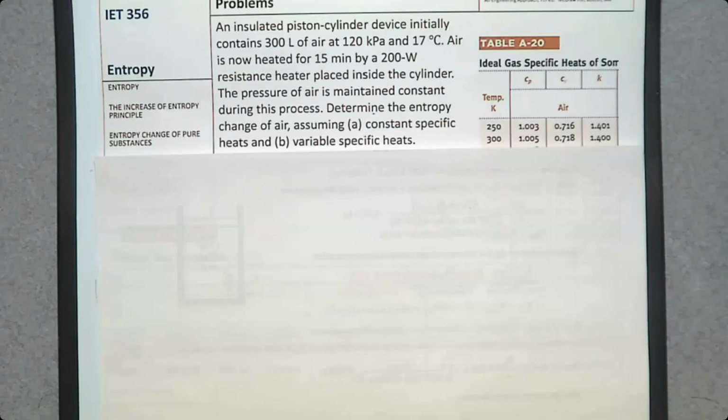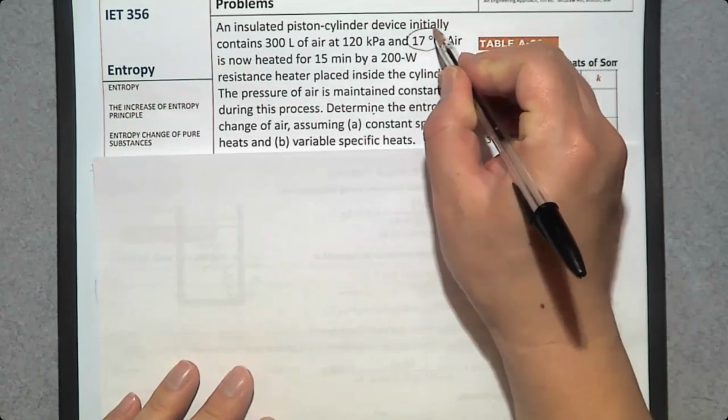And we are going to assume that the air pressure is maintained constant. So we have a constant pressure process, and we are going to calculate the entropy change. So let's do that. If you want to calculate the change in entropy, you need to know the temperatures of the initial state and the final state. We know the initial temperature, which is 17 degrees Celsius. That's good.